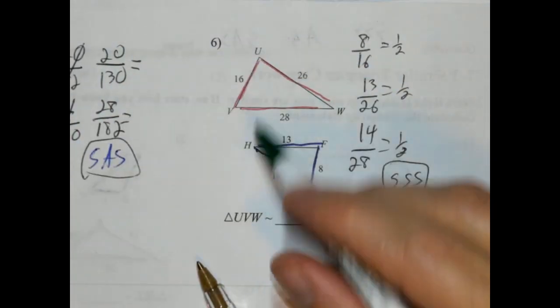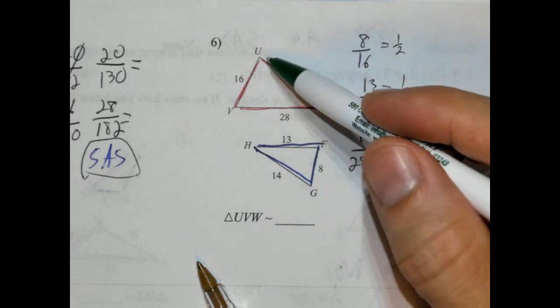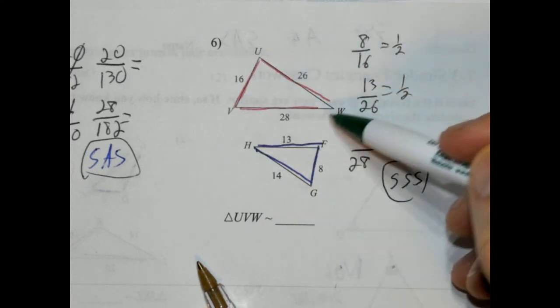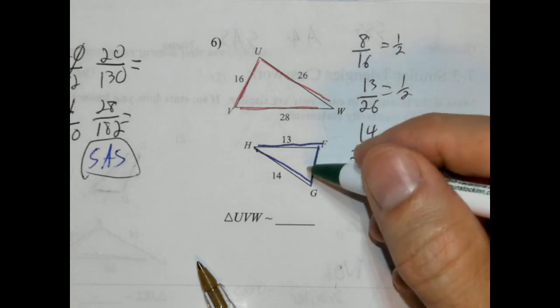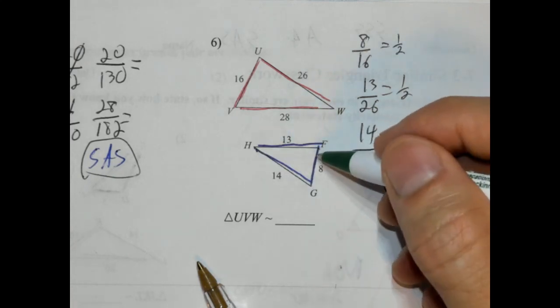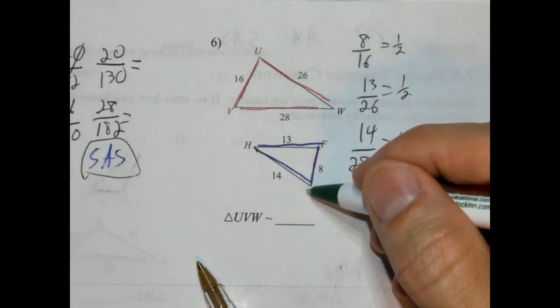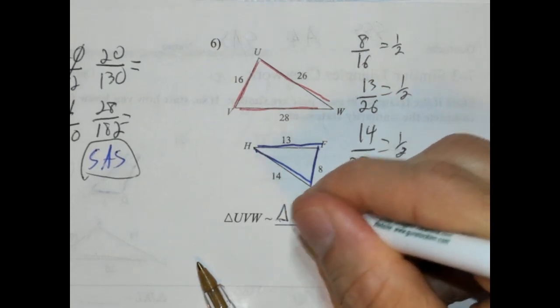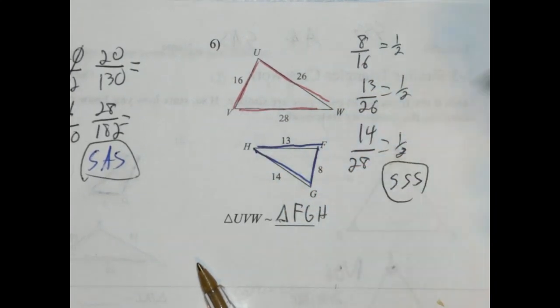And let's go in order. So U, V, W. So small, big, right? Yeah, small, big. So let's see, small, big. So F, G, H. Triangle F, G, H. That's it. Okay. Number 7.